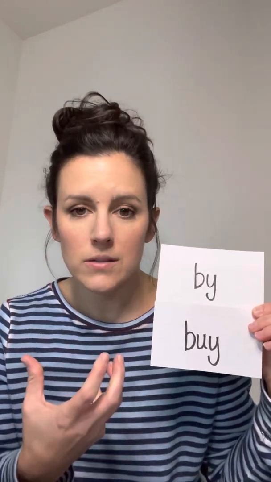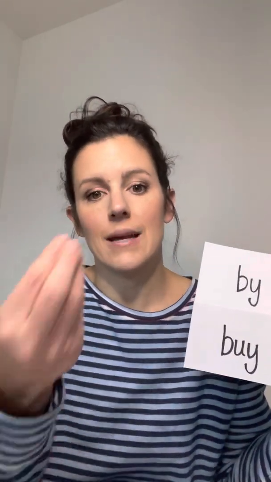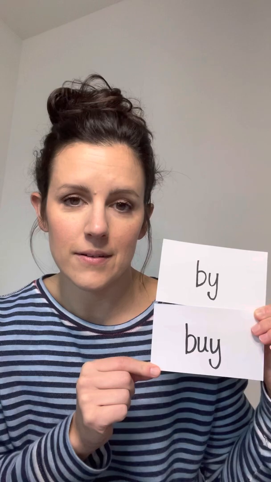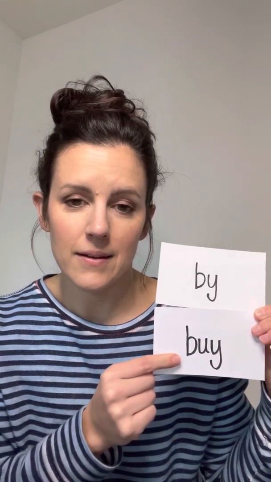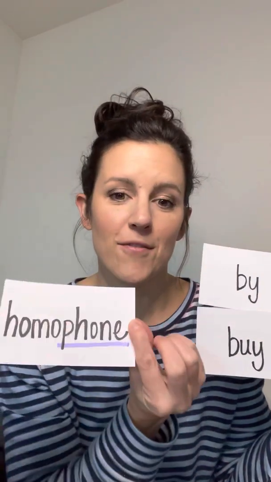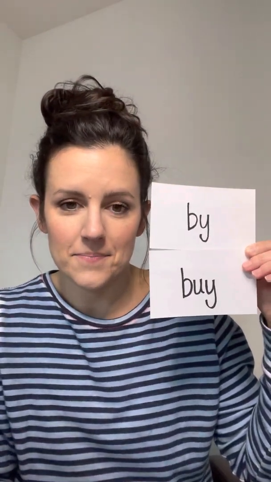This is a verb, to buy, which means to purchase or to use money or something else, but we'll say money, to use money to get something. We buy groceries at Harris Teeter. Buy. Remember, a homophone has the exact same sound. By.